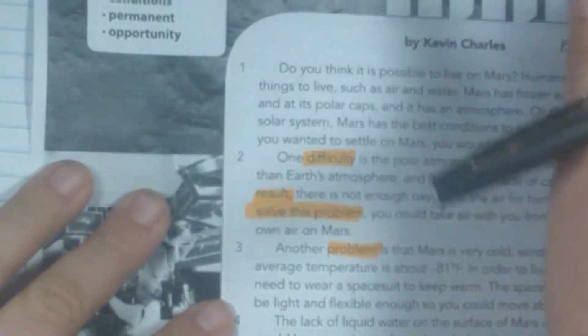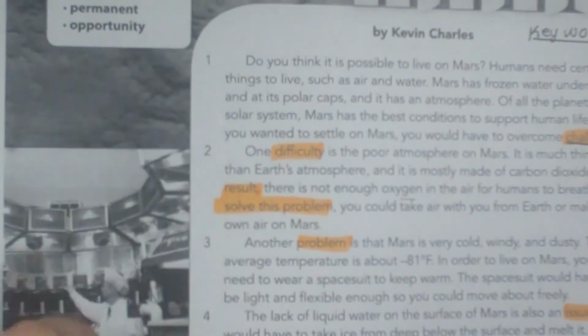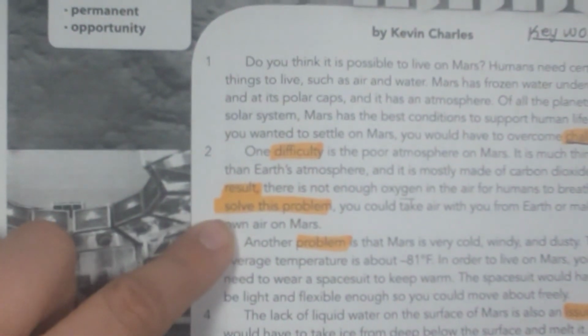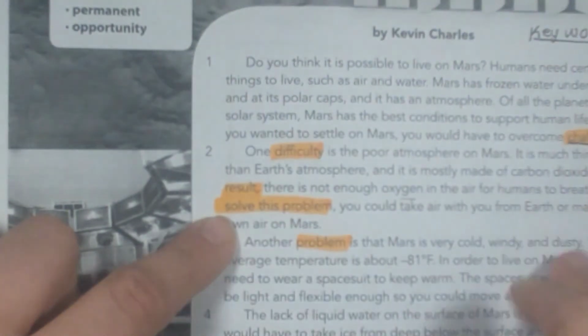So all of these keywords show me several problems and several solutions. So I know that this is a problem and solution text structure because of the keywords that I see here. Then I think overall they're talking about problems living on Mars and possible solutions, because this hasn't happened yet, so it's possible solutions to this problem.